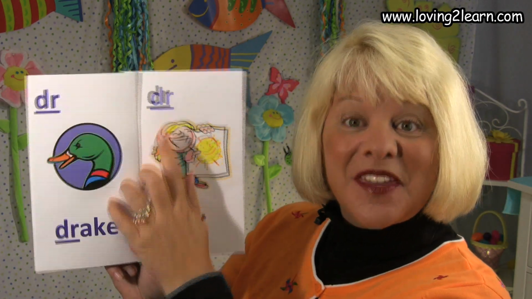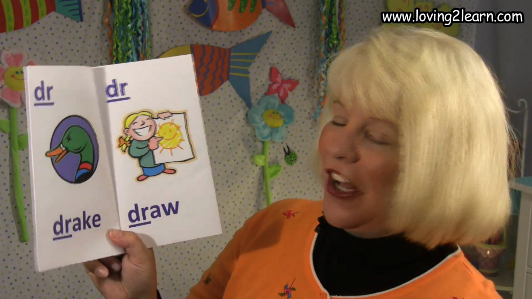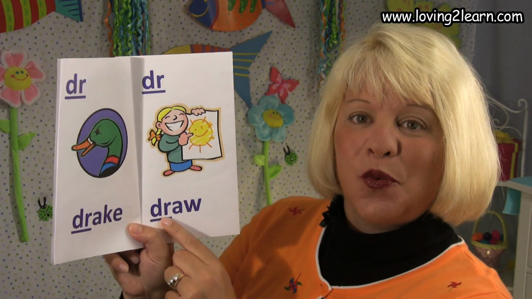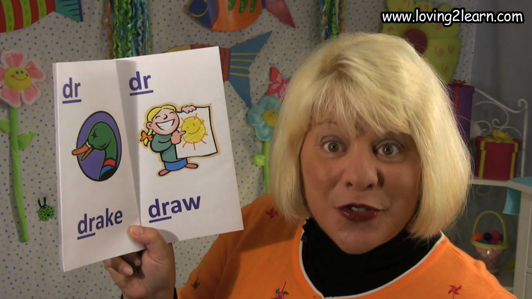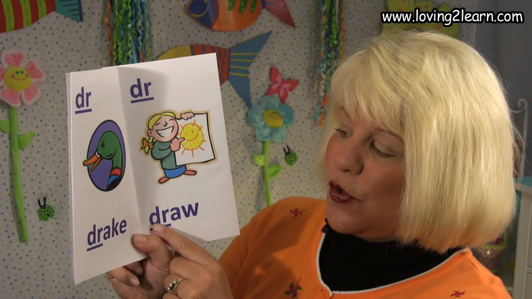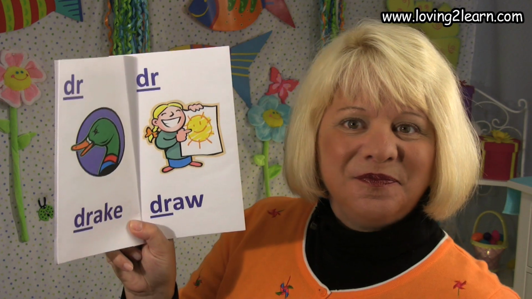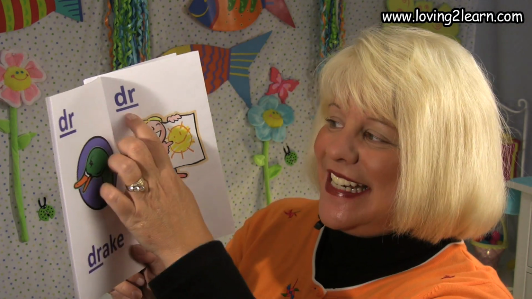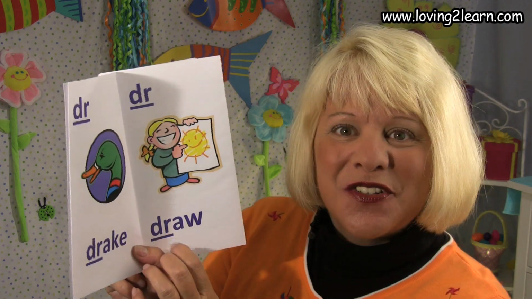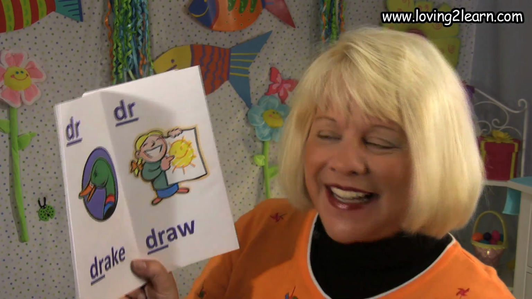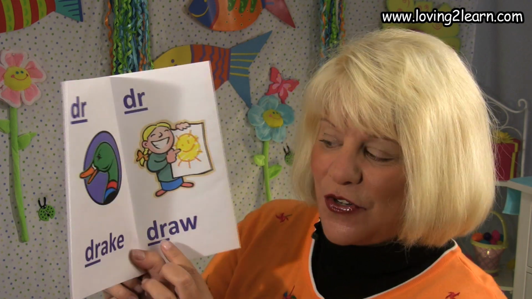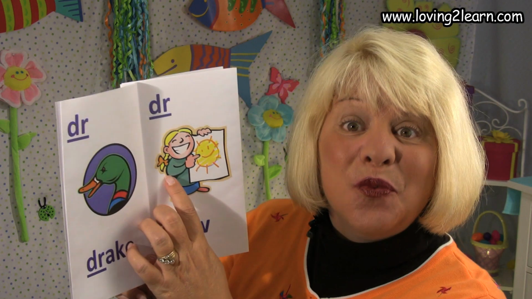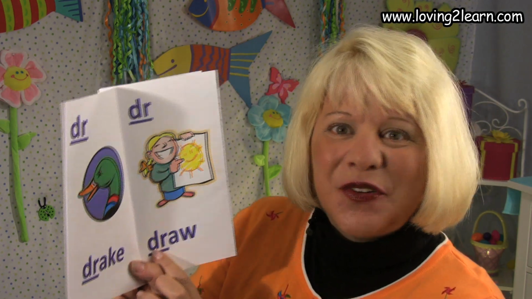Here we see the DR, and there's a girl, and she likes to draw. Here's the word draw. Where do you see the DR in the word draw? That's right, it's in the beginning. So we're going to read this page. DR, draw, dur, dur, dur. Read it with me. DR, draw, dur, dur, dur. One more time.